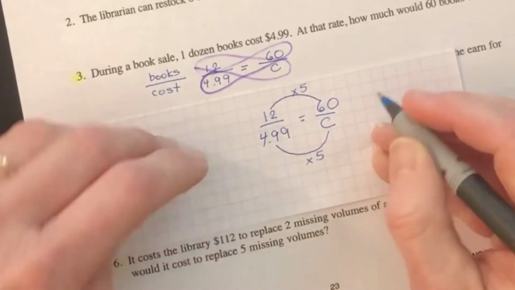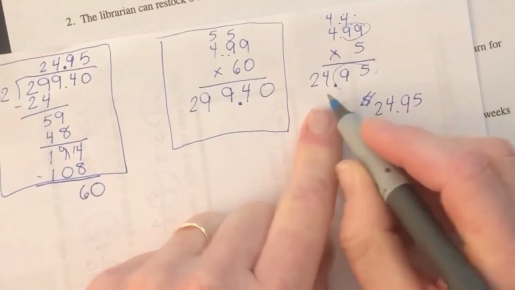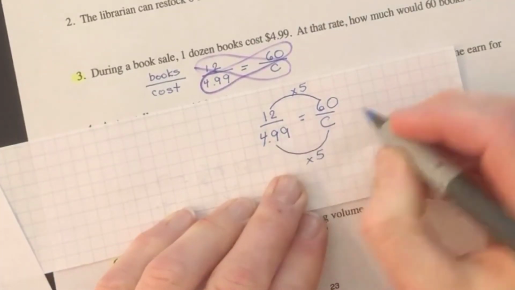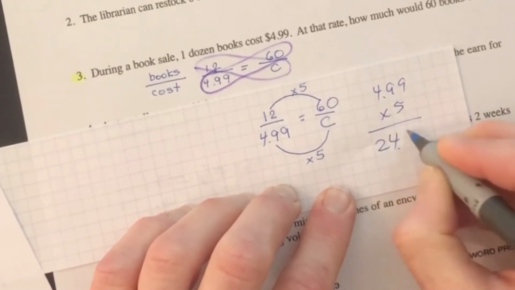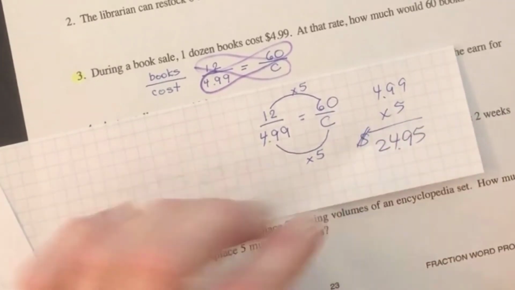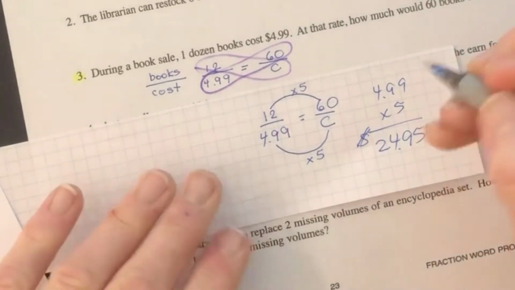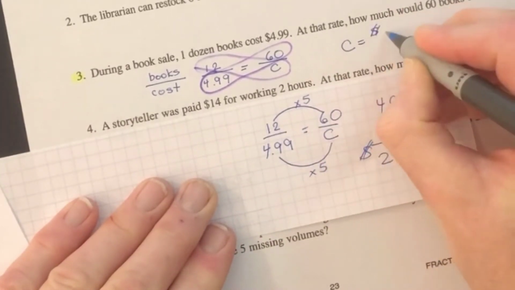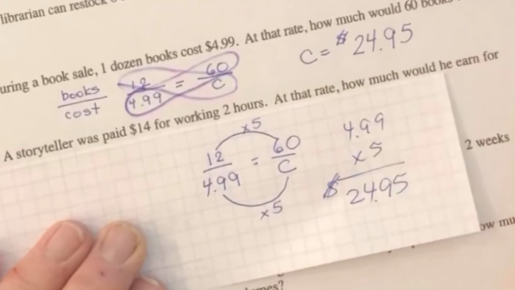Anyhow, so 499 times 5, which I did already. I got $24.95. So 499 times 5 is $24.95. So both methods will give me the same amount. And as long as you perform the math correctly, then whichever method you choose will give you the same. But remember, you have some flexibility, and you can choose what works better for you.